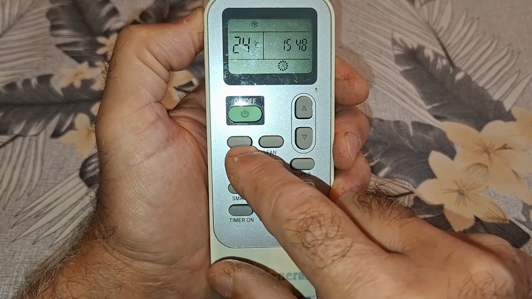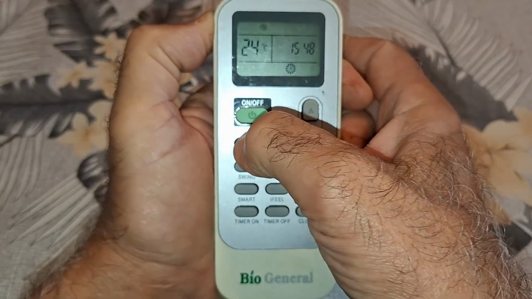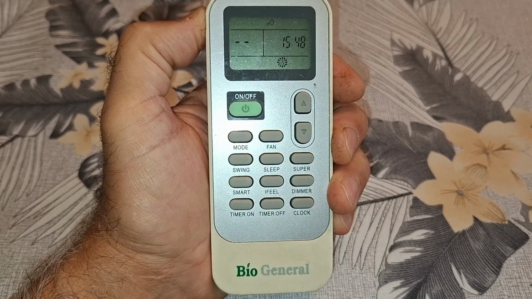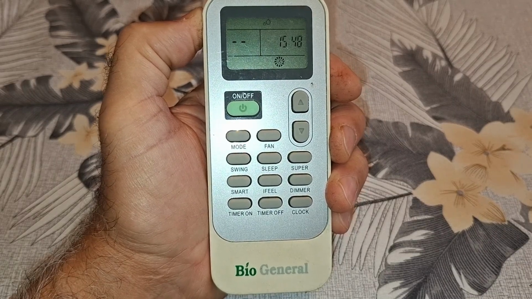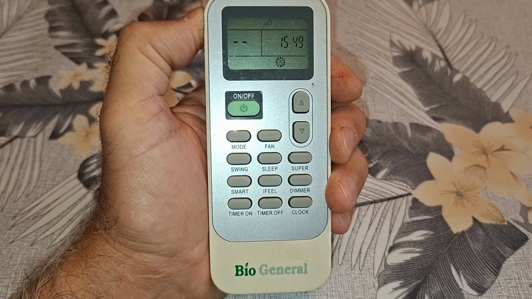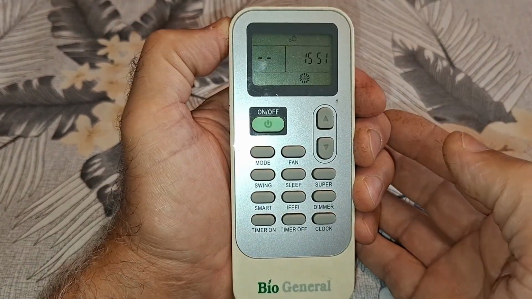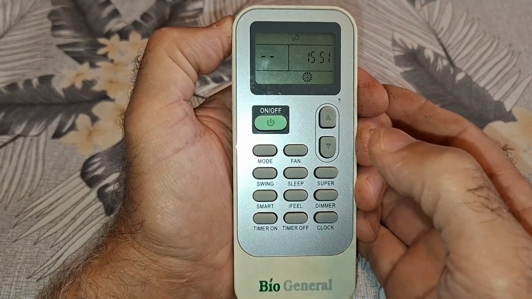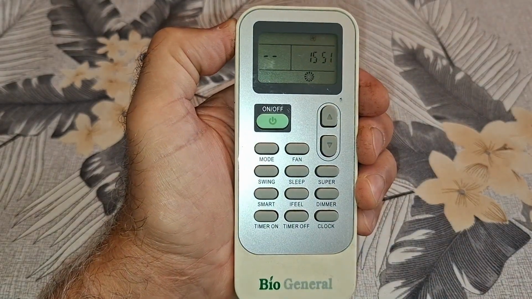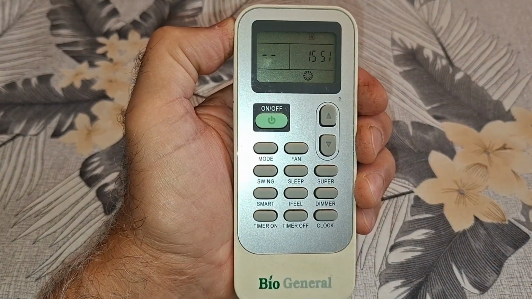We press the mode button again, and we see a water drop symbol on the screen. This is the air conditioner's drying mode and is designed to reduce the humidity in the house. We switch to fan mode by pressing the mode button. In this mode, the air conditioner works like a regular fan.